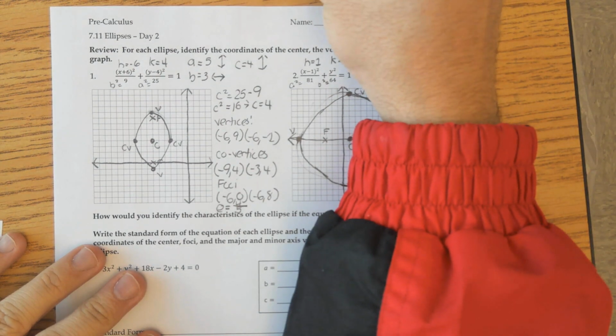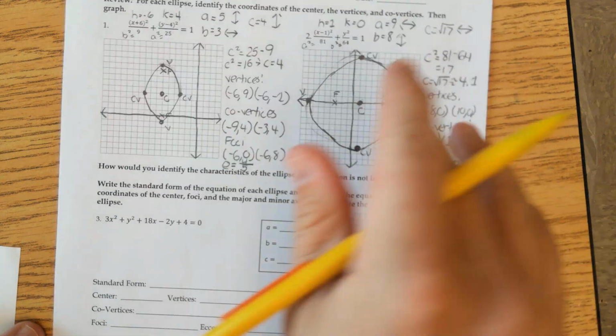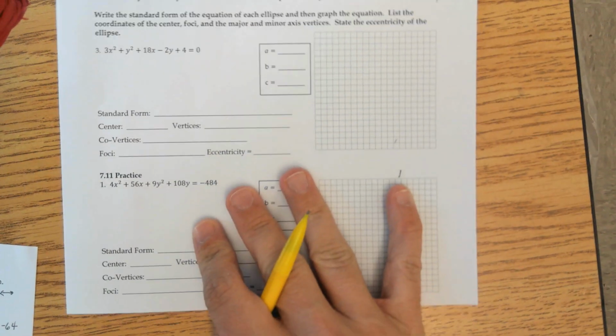Right now we're going to move on to completing the square. It's not really any different from circles. Okay, so not too bad there. All right, so here we go. We're going to look at this one, and then the rest is going to be for practice, because you definitely need to practice these.